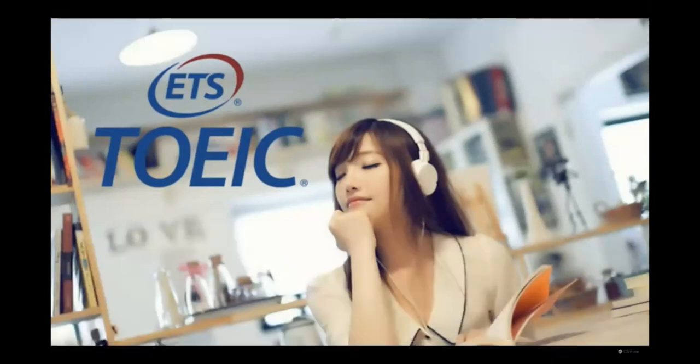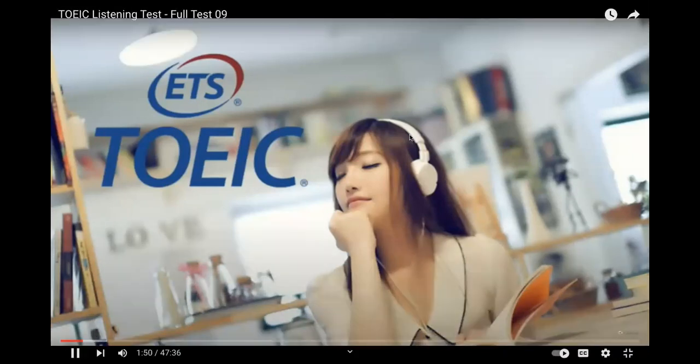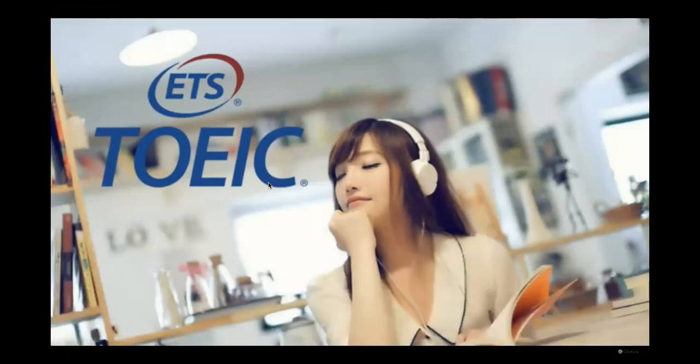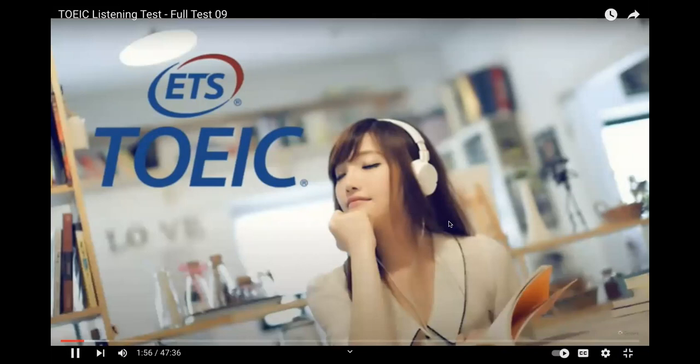Number 1. Look at the picture marked number 1 in your test book. A. The woman is walking arm in arm with the man. B. The man is pushing a wheelchair down the hall. C. The doctor is assisting an elderly patient. D. They're lifting the wheelchair up off the ground.